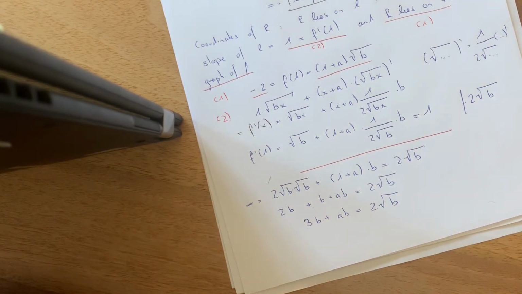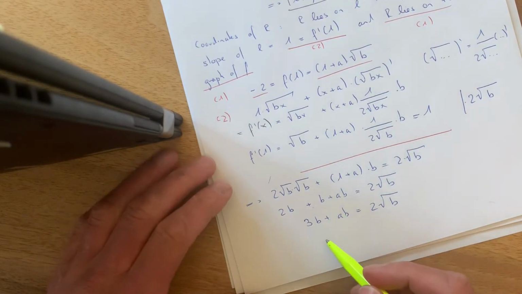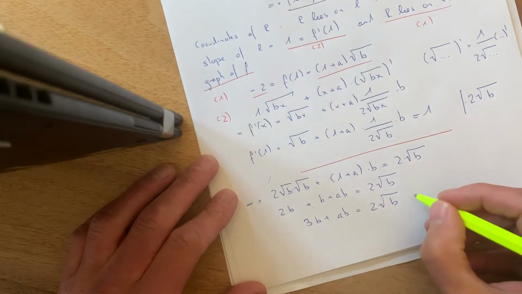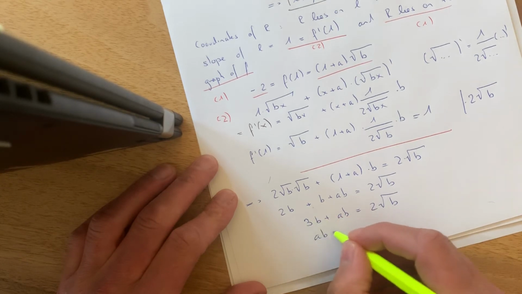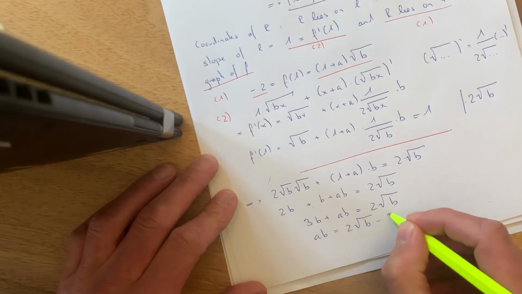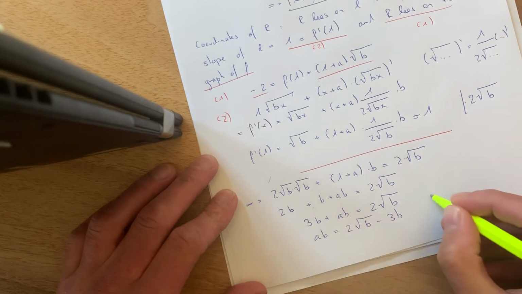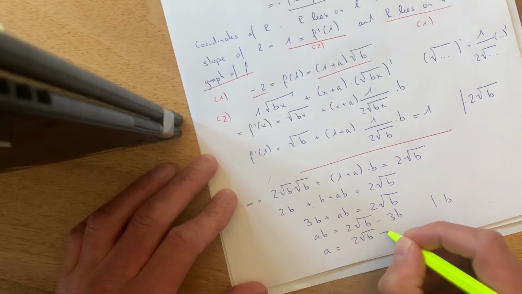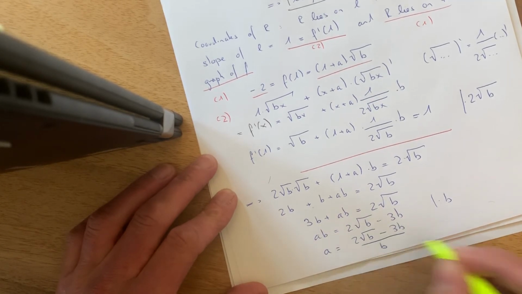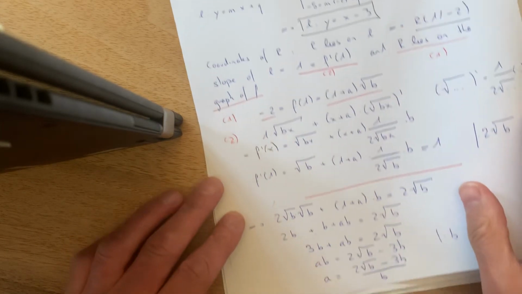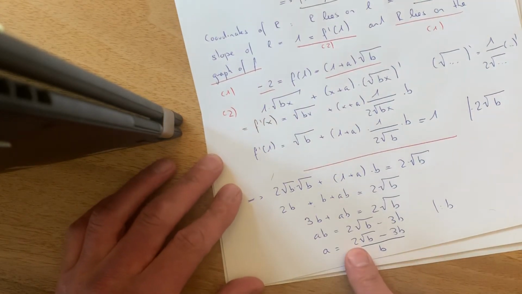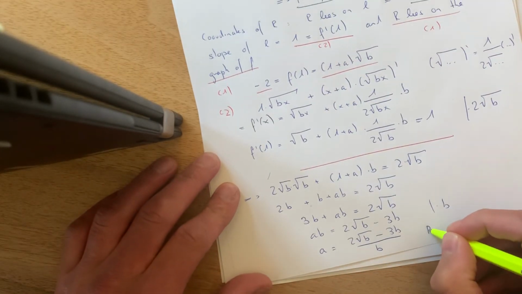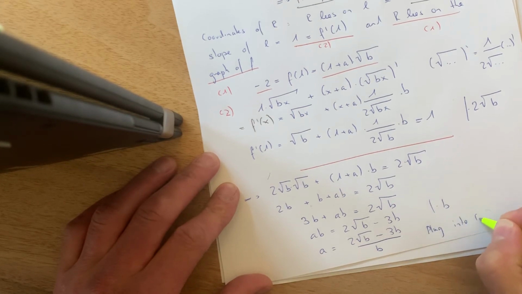Okay, and now if you look at this equation here, well, I'm going to solve for a, and then I'm going to plug the result into 1. So I take this on the other side. Last thing, I divide by b, leading to a equals 2 times square root of b minus 3 times b divided by b. Okay, so now you see here I've solved for a, and now I'm going to plug this thing here into 1. So plug into 1.